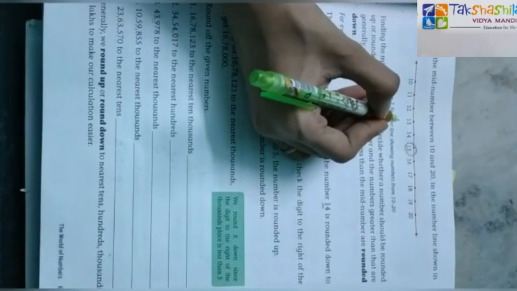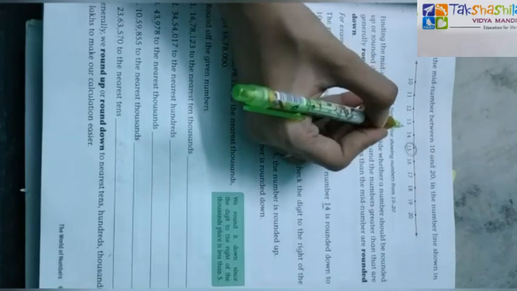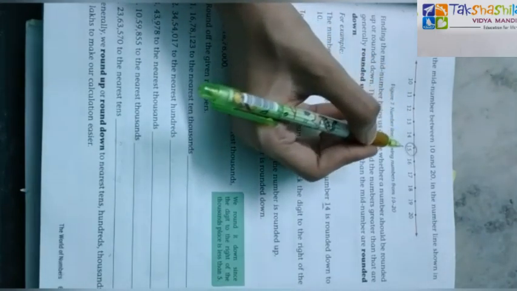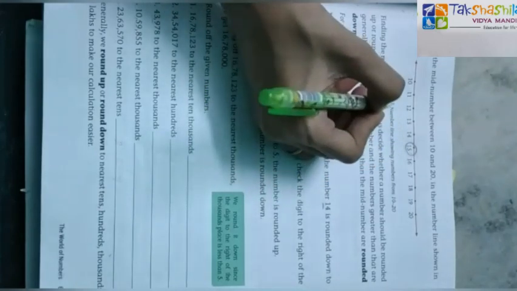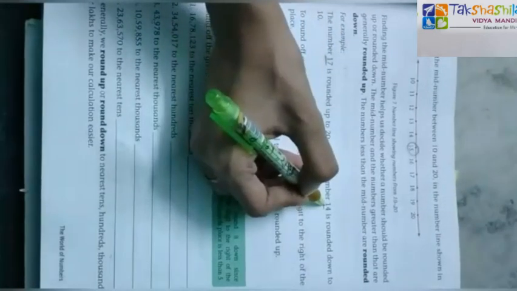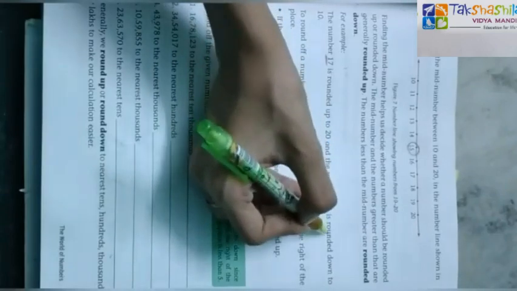But why do we find the mid number? Because it helps us to find whether the number should be rounded up or rounded down. Let's see this example. The number 17 is given, and it is more than 15. So they rounded up to 20. And here the number 14 is less than 15. So they rounded down to the number 10.